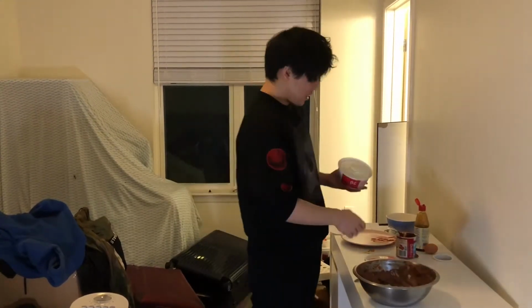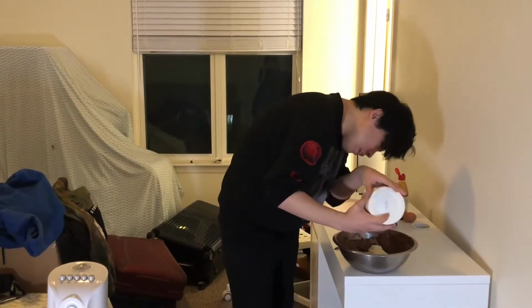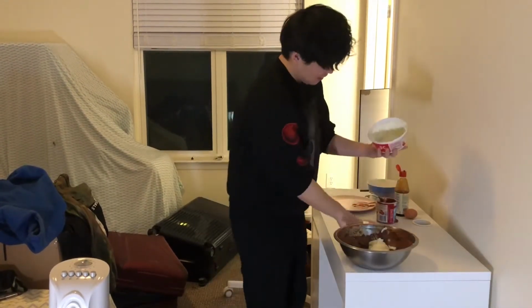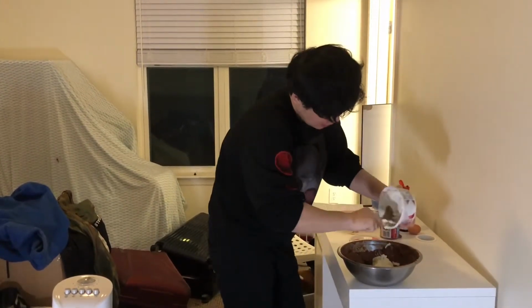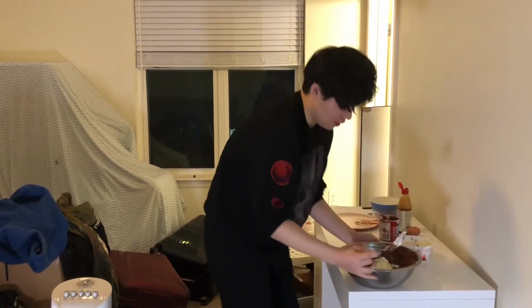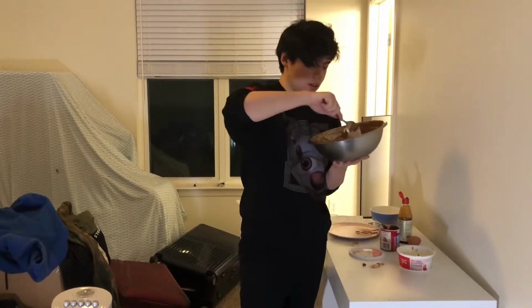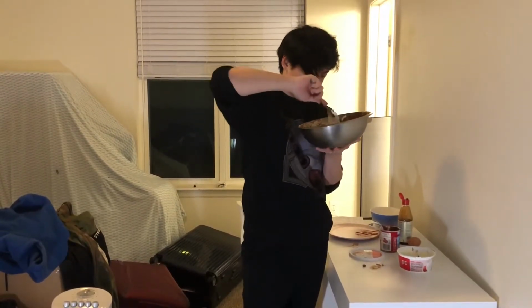So it's the thickest layer, and then we're gonna use this whipped cream to just put it in, like that, and spread this out, and also leave an opening spot in the middle for the inner core.